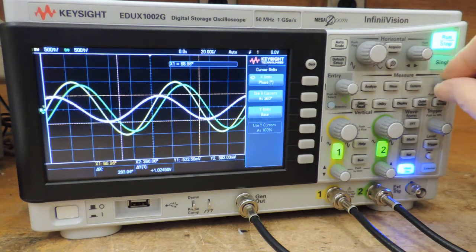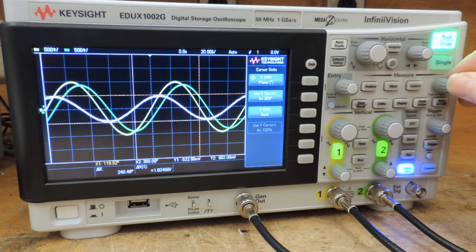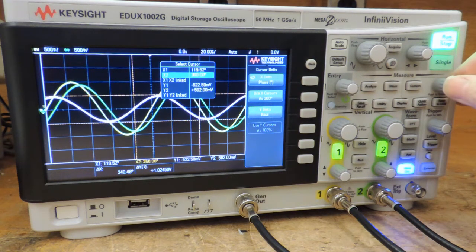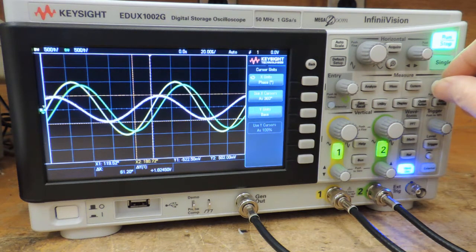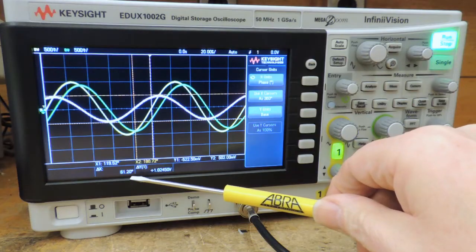So X1 is going to go through the positive going transition of VR, which is the math function. And X2, I'm going to reposition for channel 1, which is the yellow trace, where it goes through the zero crossing. And we can see the delta X, in this case, has come out to be 61.2 degrees.